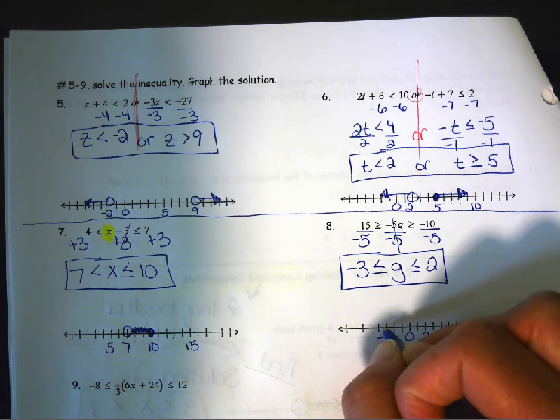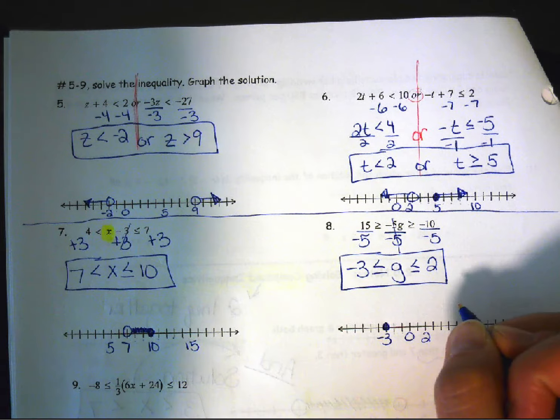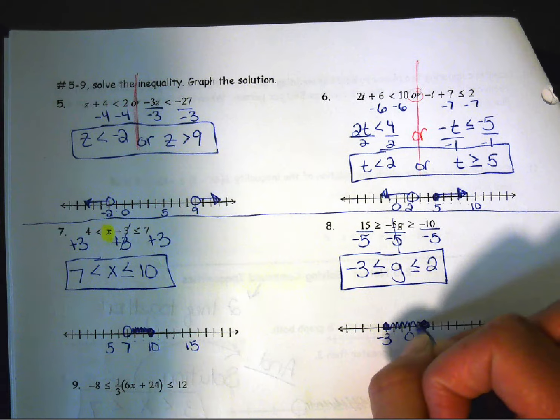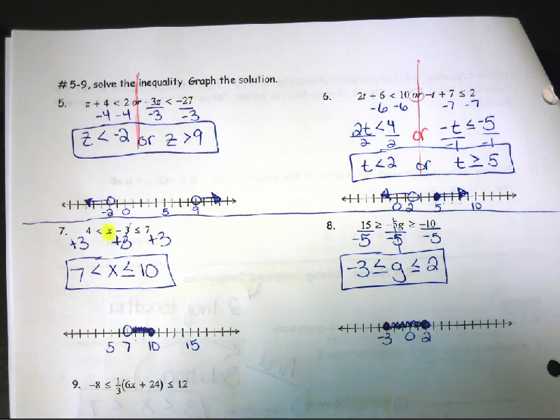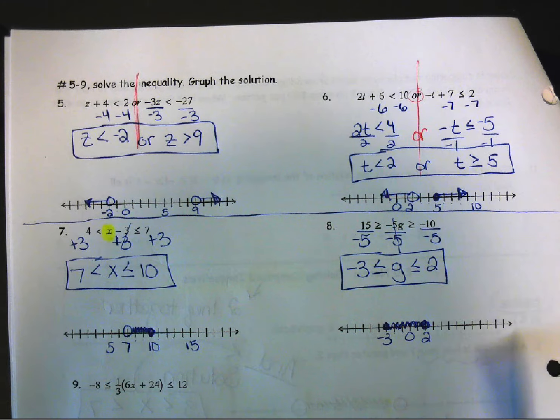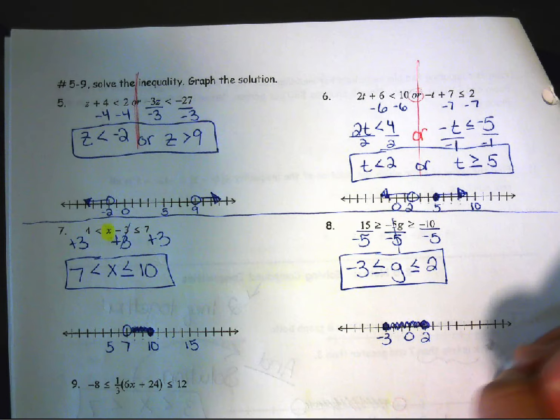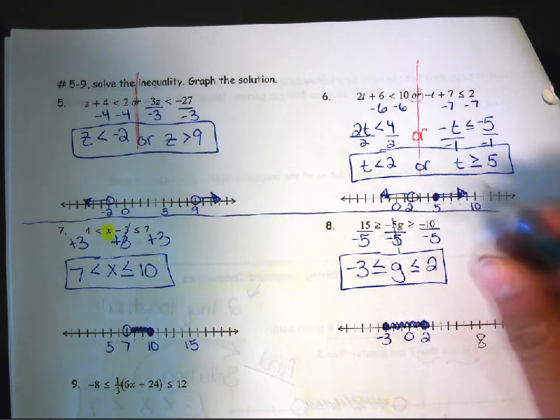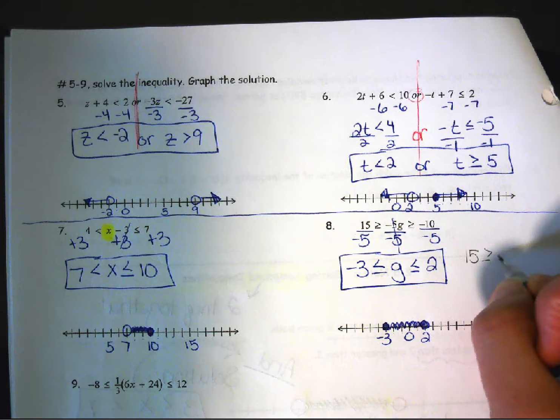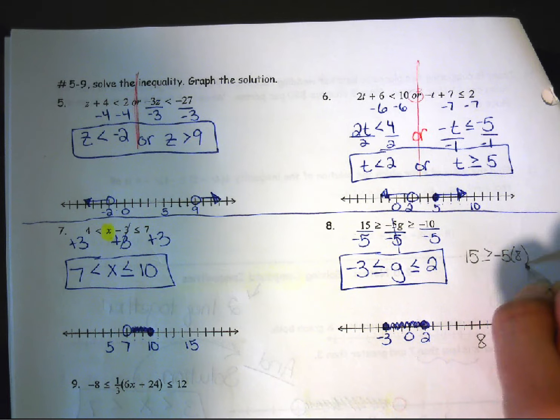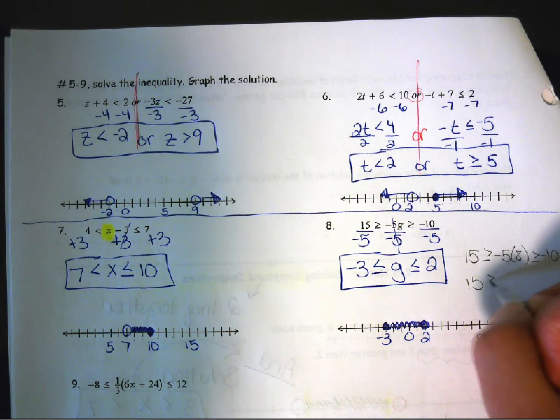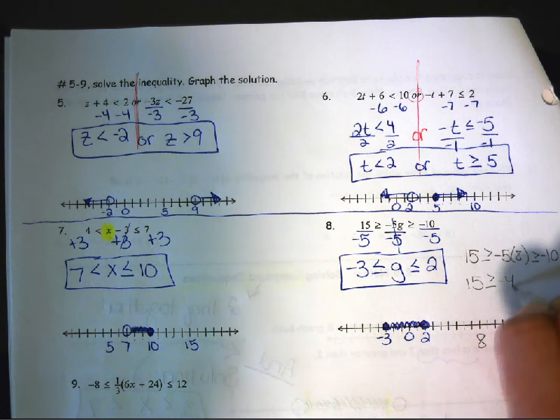And I'm going to do filled in at -3, filled in at 2, and everything in the middle. So I can pick anything within this range, but I cannot pick a number over here. If I pick a number over here, like let's say the number 8, and plug 8 back in here, 15 is greater than or equal to -5 times 8, which is greater than or equal to -10, notice this would be -40, correct?